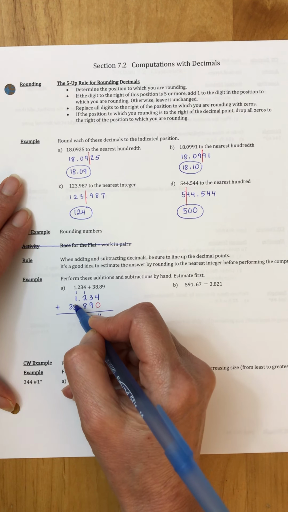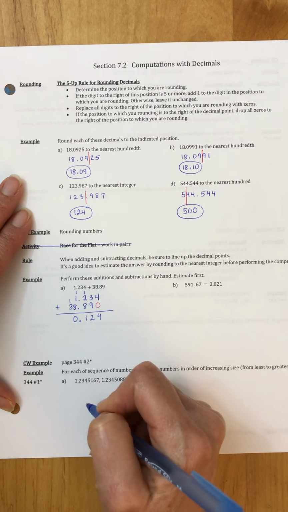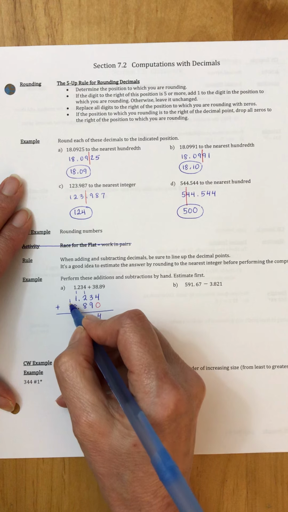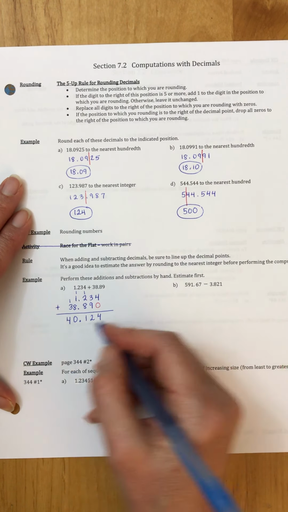So 1, 1, and 8, that's going to give us 10. So write down a 0 and exchange in for a 10. And then 3 and 1 is 4. So that's our answer. Didn't read the directions, did I?